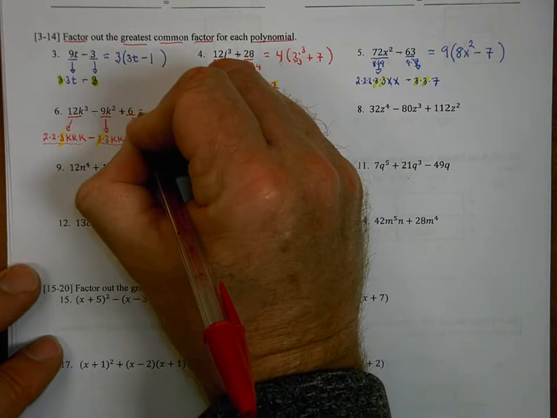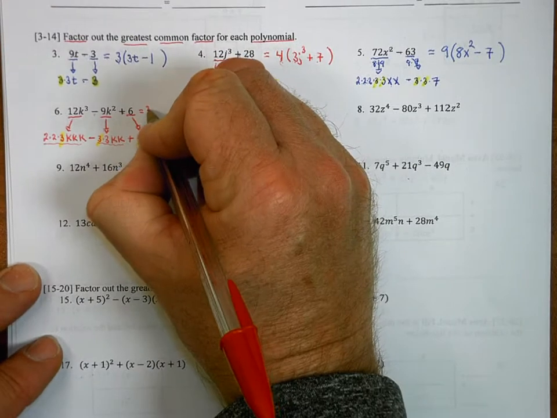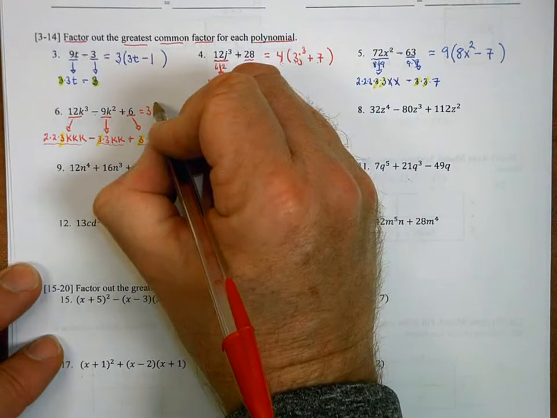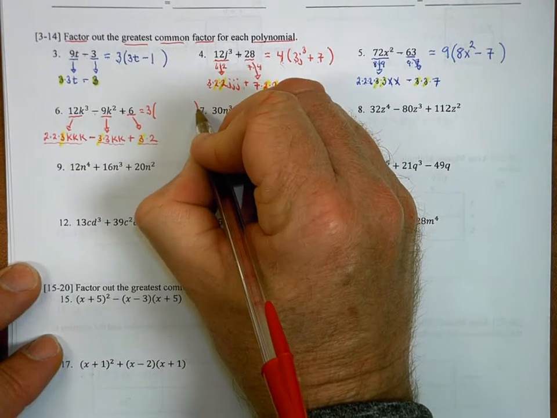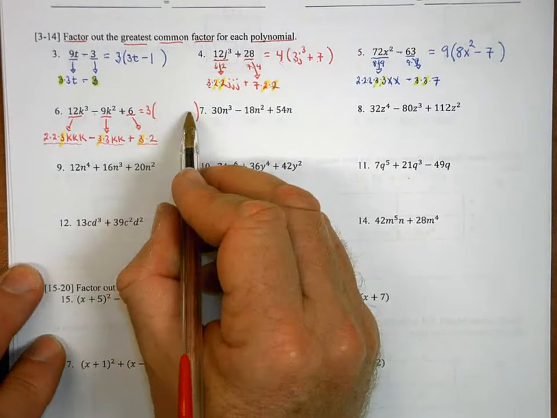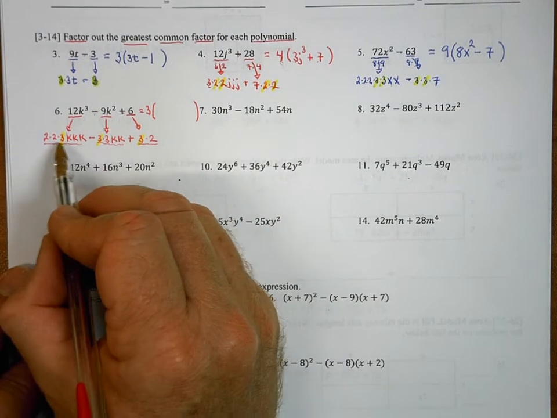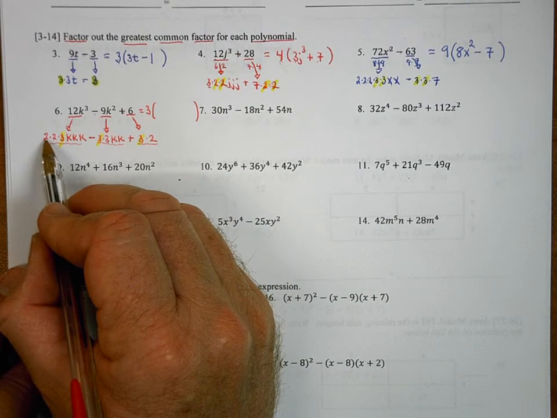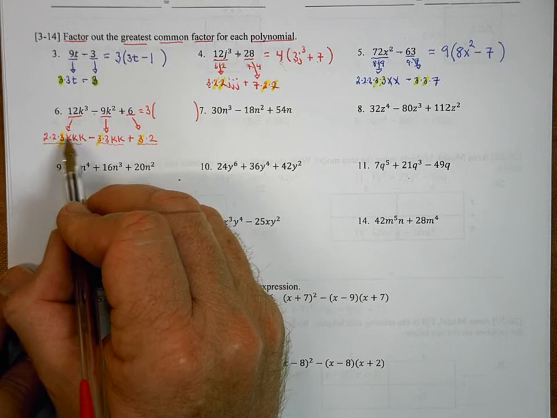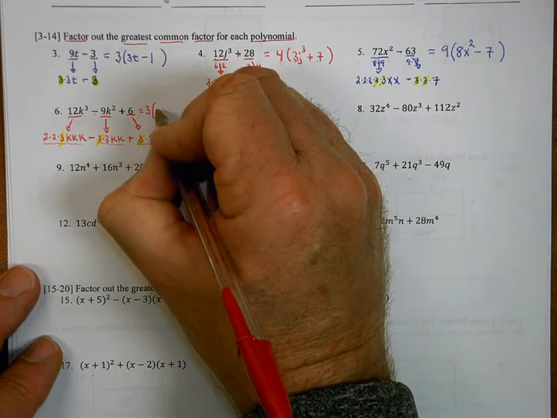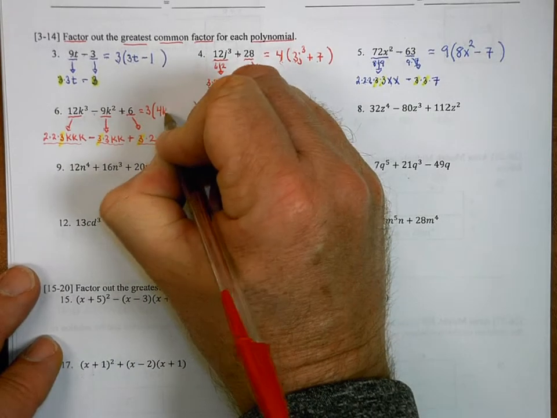So I put equals, and I'm ready to factor. My greatest common factor is a 3. Then next to my greatest common factor, I'm going to put a parentheses, and I'm going to write the leftover of each list. The first list, leftover, 2 times 2, 4, k to the third. So I have 4k to the third.